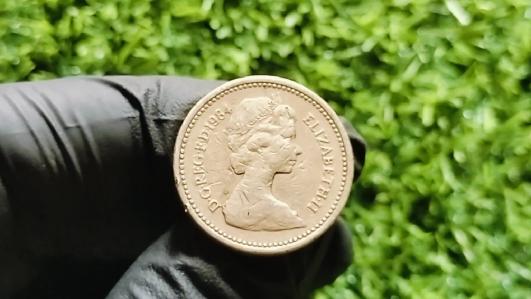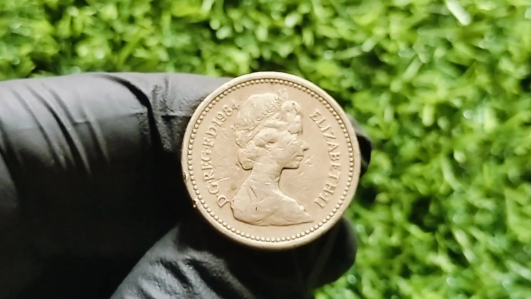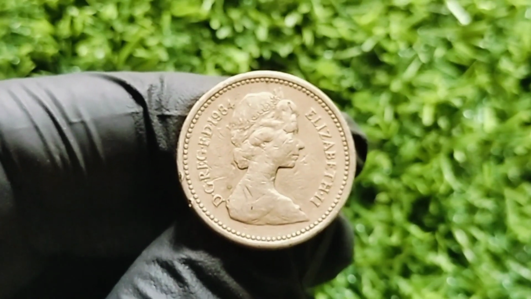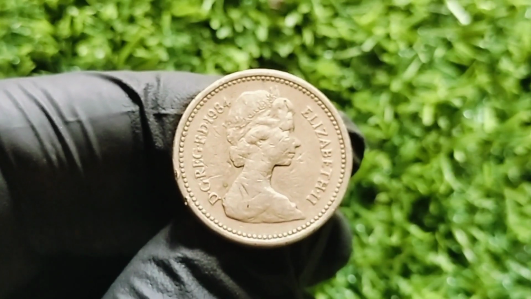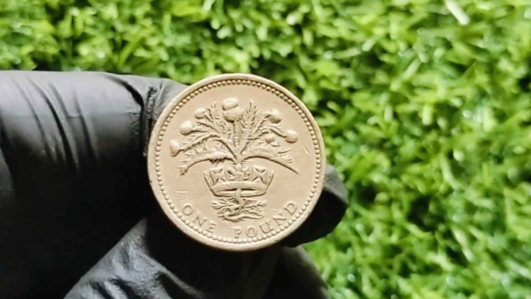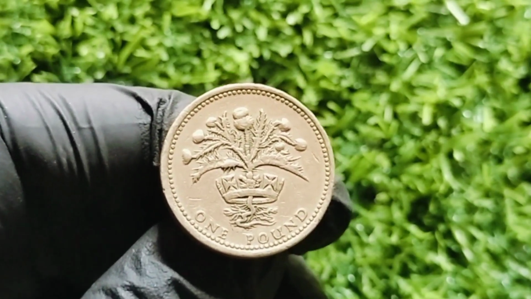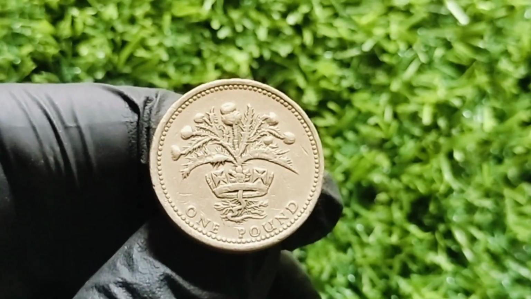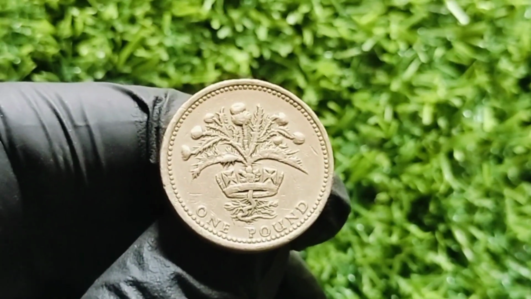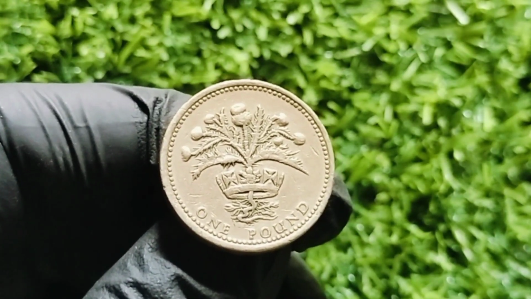In this portrait, the Queen is shown wearing the Girls of Great Britain and Ireland diamond tiara, facing right, with the surrounding inscription Elizabeth II DG Reg FD 1984, abbreviated Latin for Elizabeth II, by the grace of God, Queen, Defender of the Faith. The lettering is finely rendered and evenly spaced, showing the high quality of Royal Mint craftsmanship during this period.